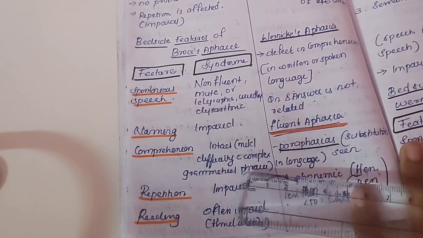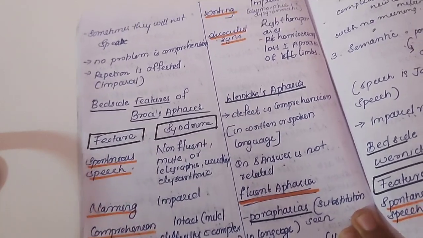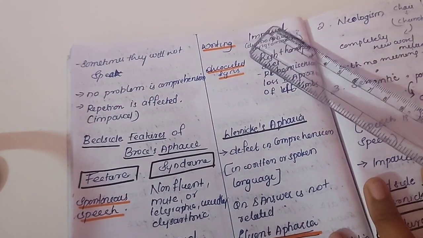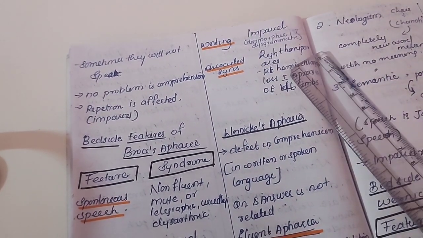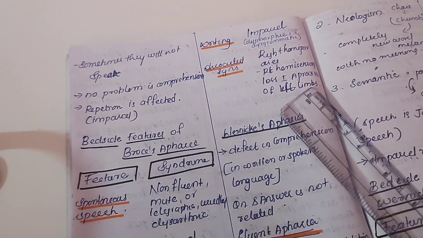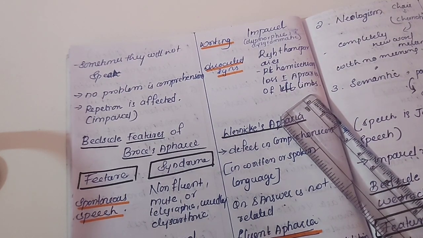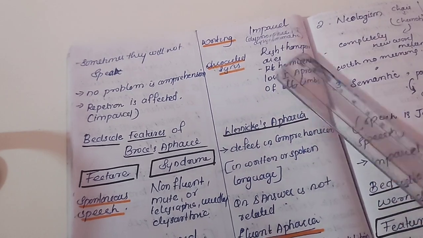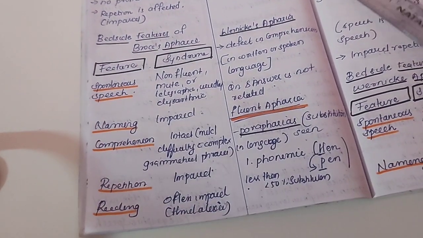Repetition is impaired here. Reading is often impaired. Writing is also impaired here, and the associated signs are right hemiparesis, hemisensory loss, plus or minus apraxia of left limbs. These are the associated signs. So that is Broca's aphasia.